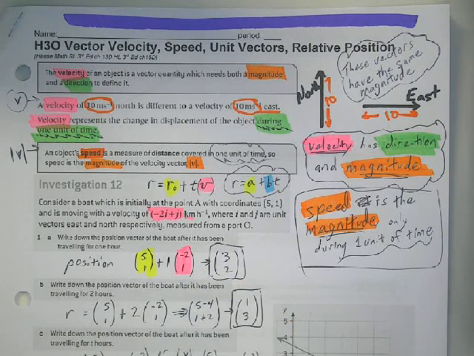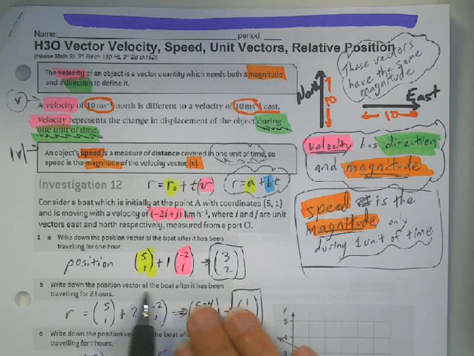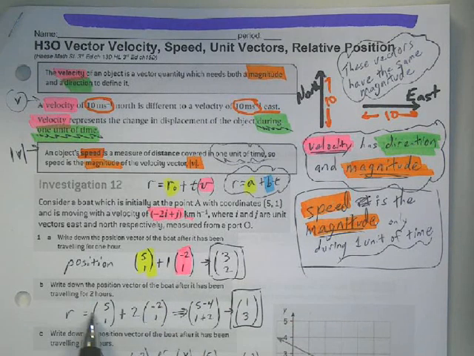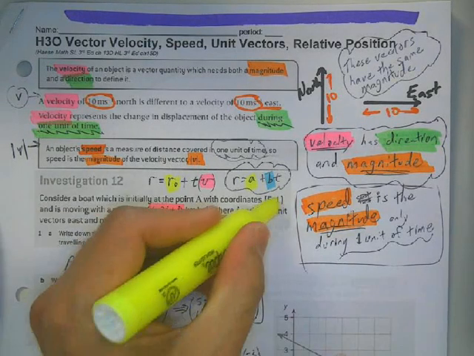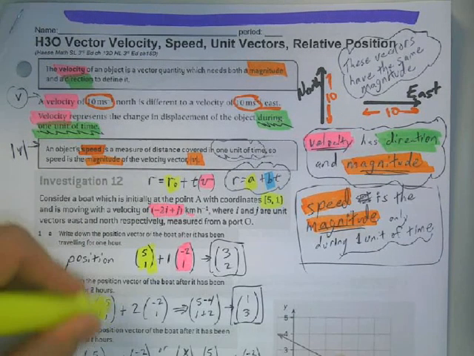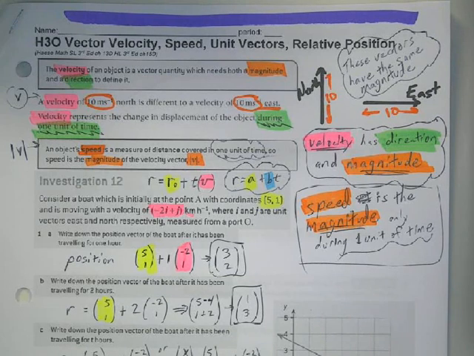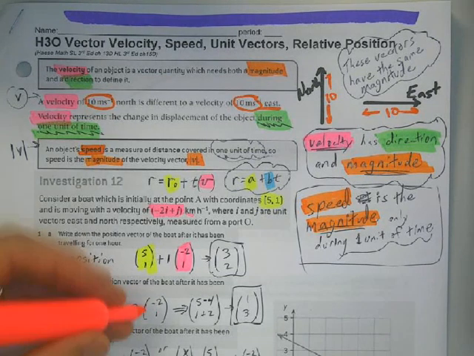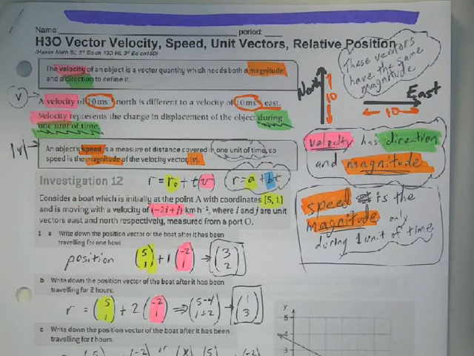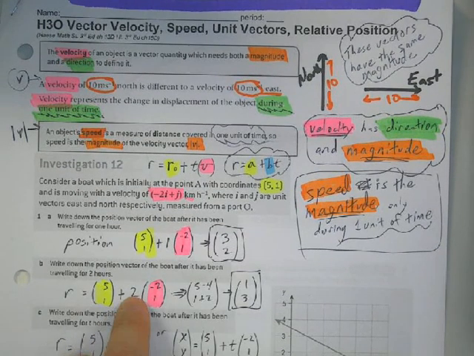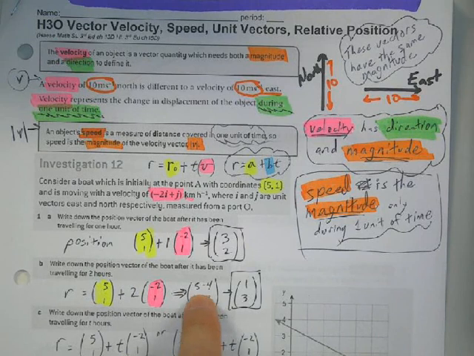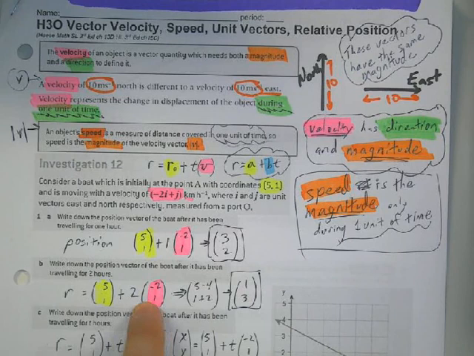Okay. Write down the position vector after 2 hours. So instead of 1, I'm going to put in 2. I have my initial position, which is 5, 1, and my velocity, which is -2, 1, and then I add those together. 5 plus 2 times -2 is -4, so 5 minus 4 gives me 1. 1 plus 2, because 2 times 1 is 2, that's going to give me 3.